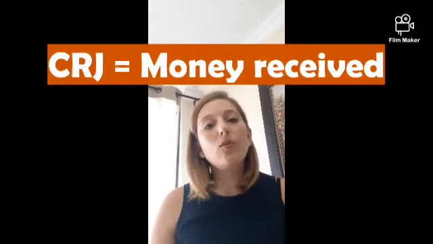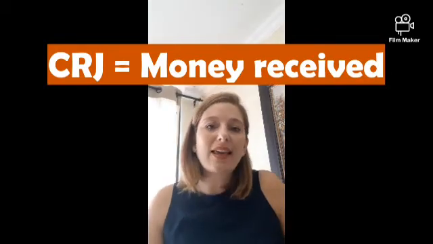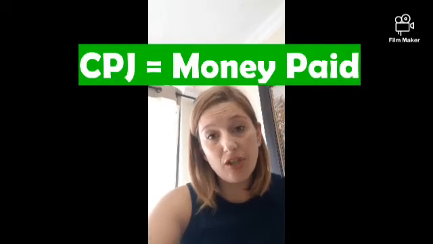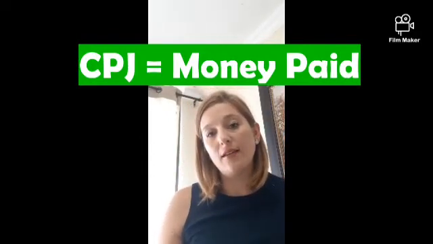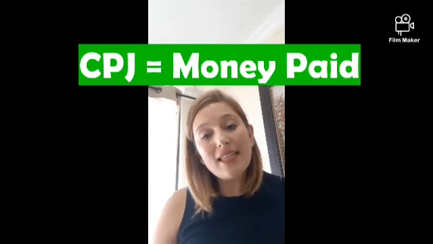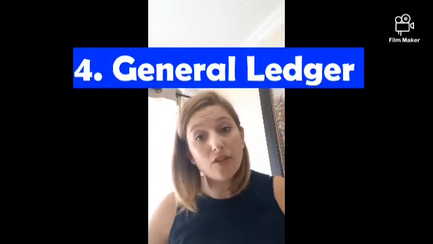The cash receipt journal is for all the money we received. So when we receive a cheque, when somebody pays us, we go to the cash receipt journal. When we pay for something, we go to the cash payment journal. That is when we issue a cheque or we receive a receipt. That means we pay. So that's the cash payment journal. And after we've completed the cash receipt journal and the cash payment journal, we have to book it over to the general ledger.